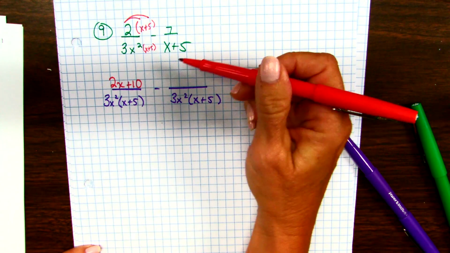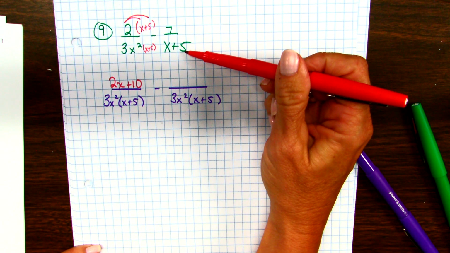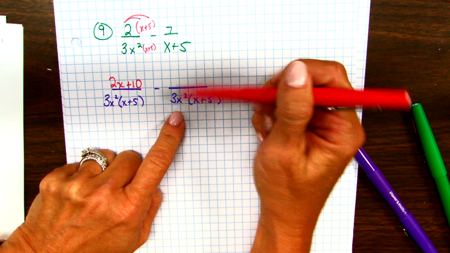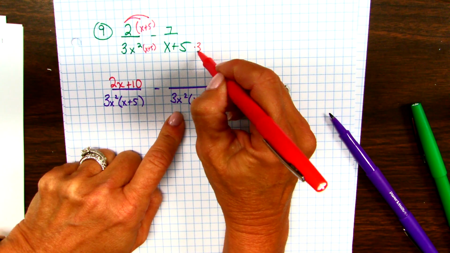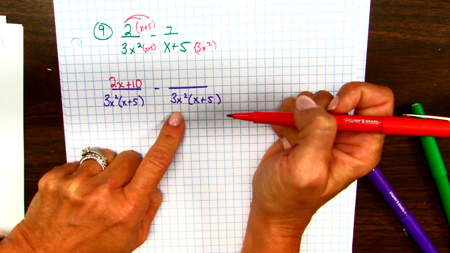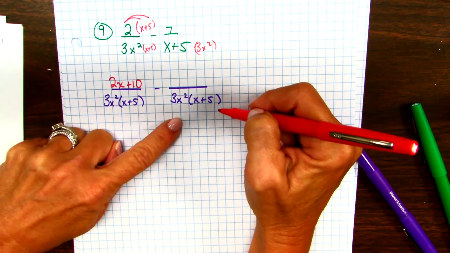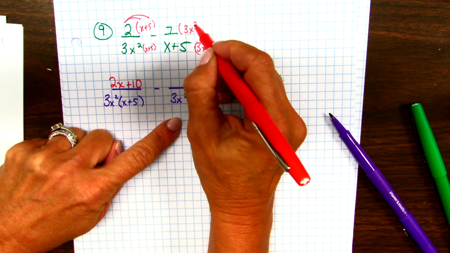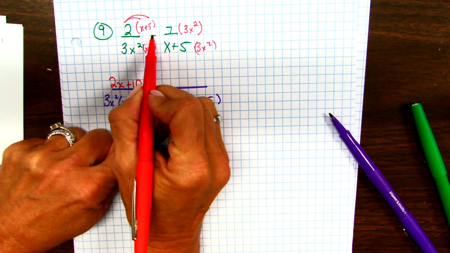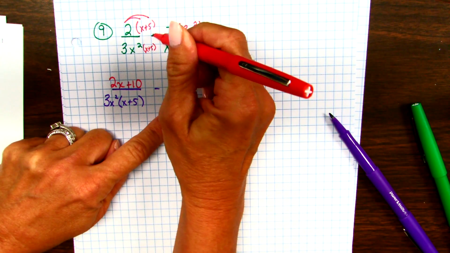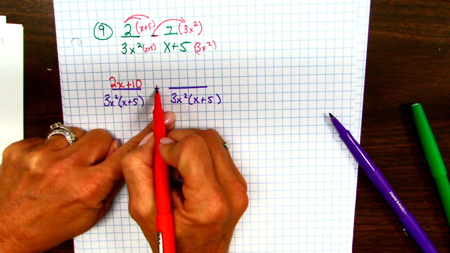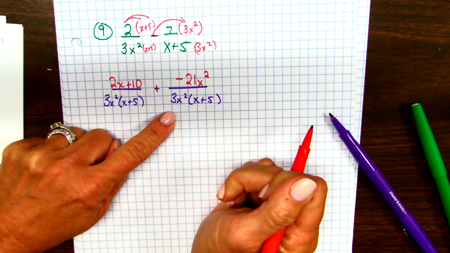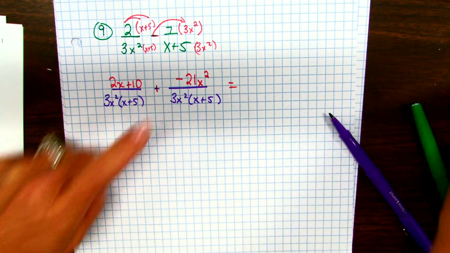In my second fraction, I have an x plus 5 in the denominator, and I'm wanting to change it to x plus 5 times 3x squared. So I'm missing the 3x squared here, right? Multiplying that by 3x squared. Fine, now it matches that, but don't forget if I do it to the denominator, I have to do it to the numerator. And don't forget that that's a negative there. So when I distribute that, this becomes a positive, and this would just be negative 21x squared. Then we would put it all together.